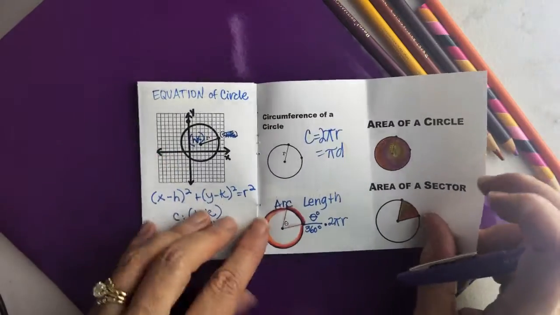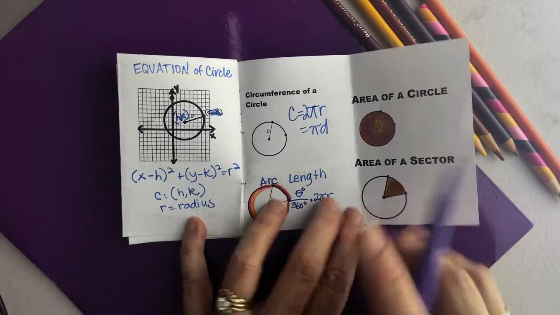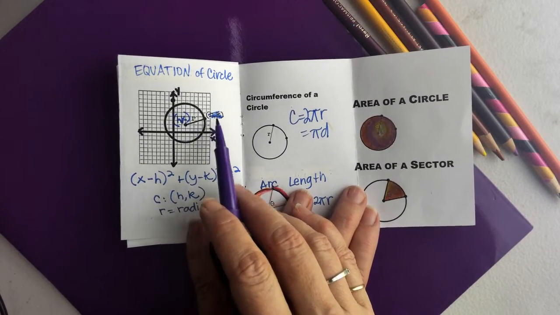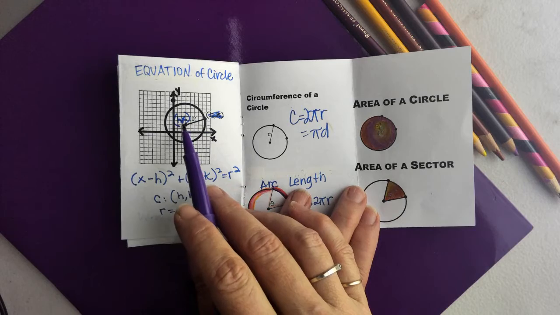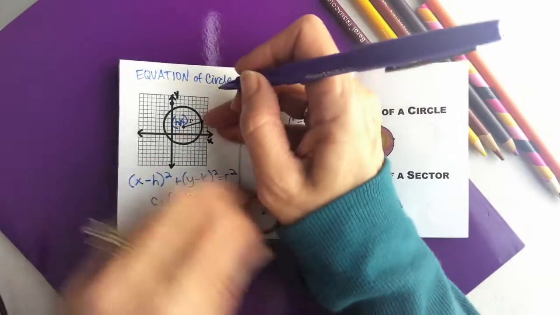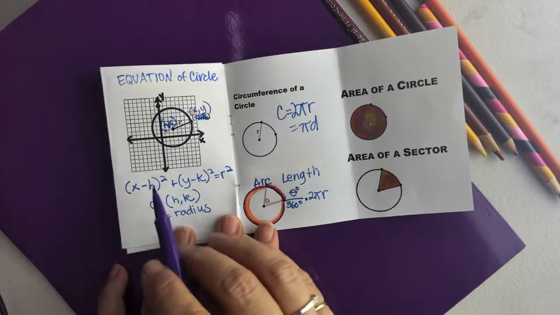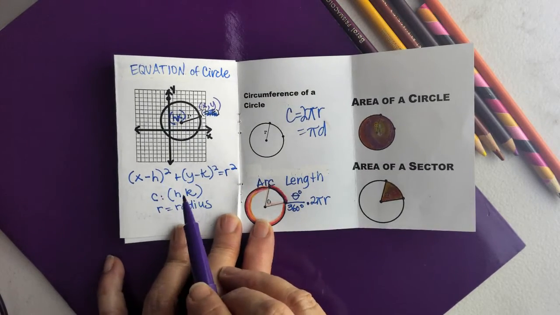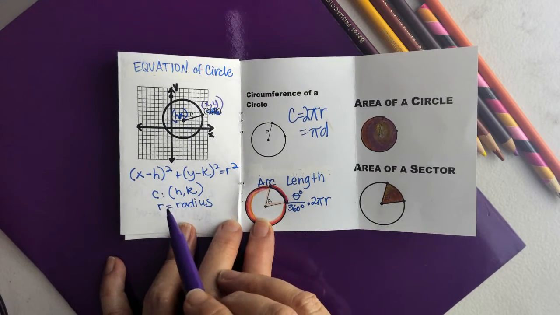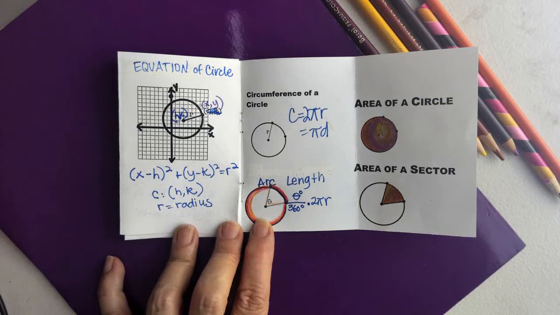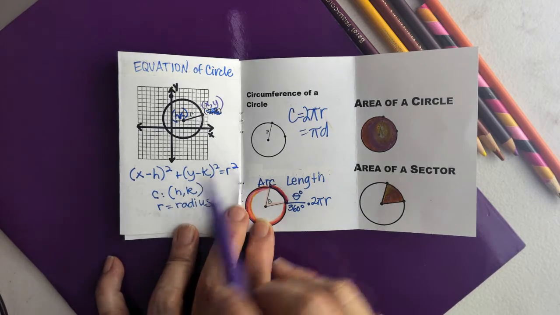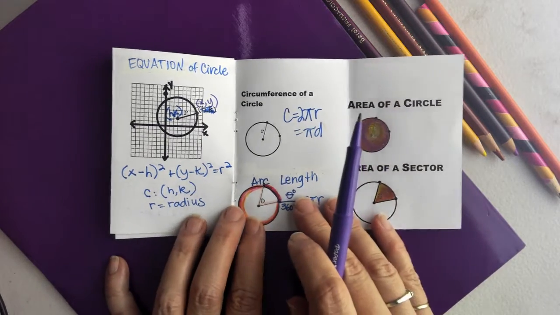Now, the rest of the inside here is the equation of a circle, and remember we corrected this here, so your center is always known as HK, and the point on the circle is actually XY. Okay, so here's your equation. The center of the circle is denoted by HK, and R is the radius. Now notice that the radius is squared. This is very similar to the distance formula.